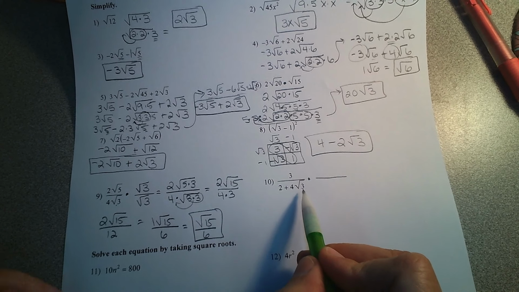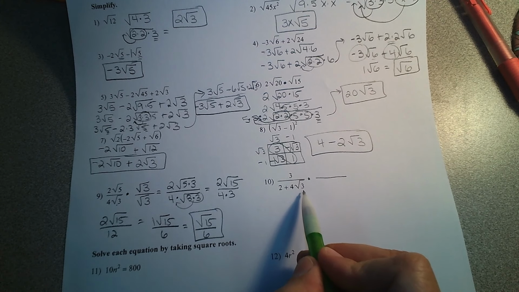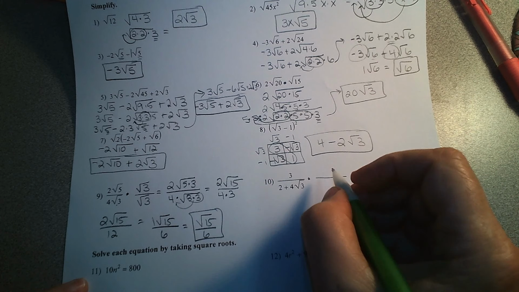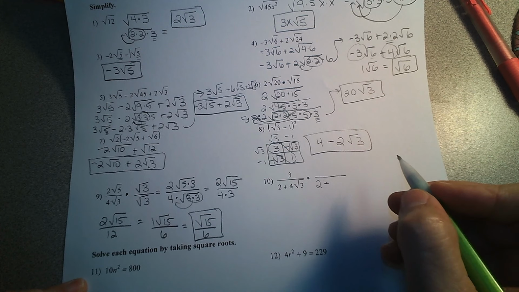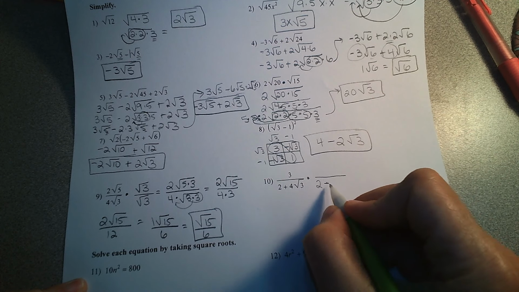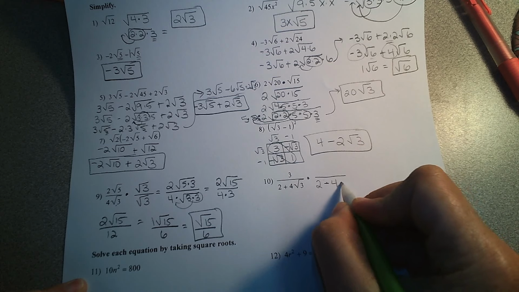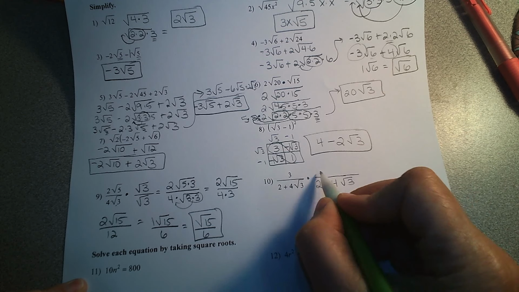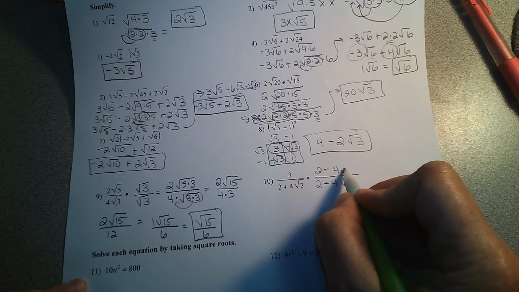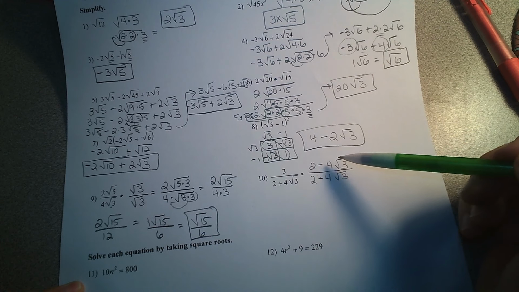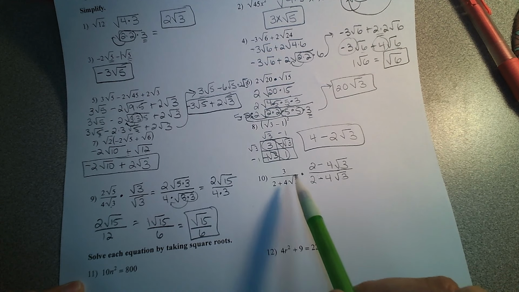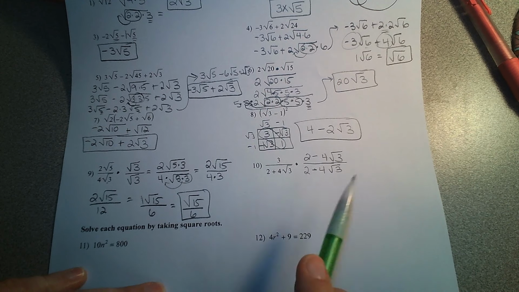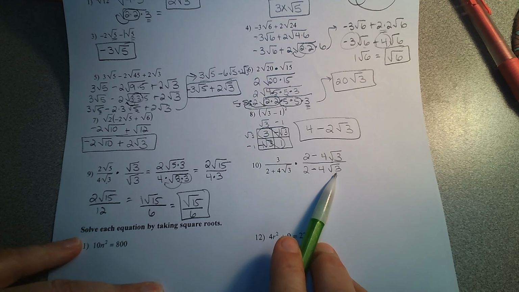And in this binomial, there's a radical. So we cannot have a radical in the denominator. So we're going to multiply it by a very similar binomial, but with a minus sign. And again, any number that has the same numerator and the denominator just reduces to 1. So we're not changing the value of this original fraction. We're simply rationalizing the denominator.